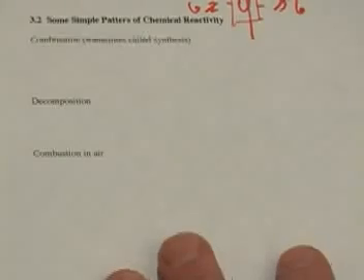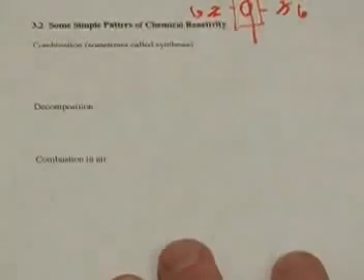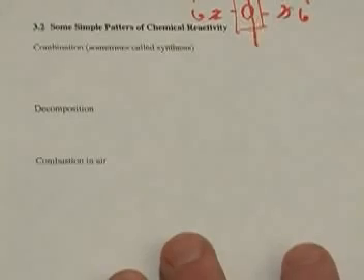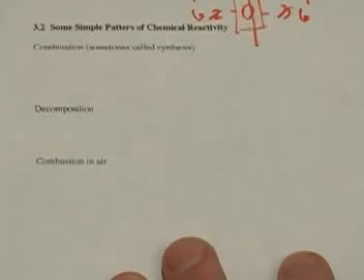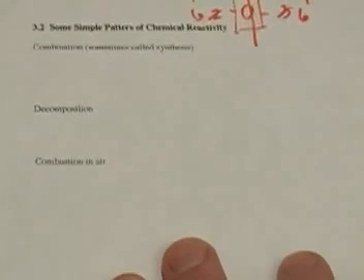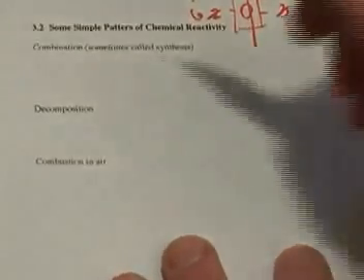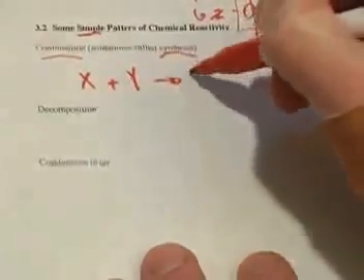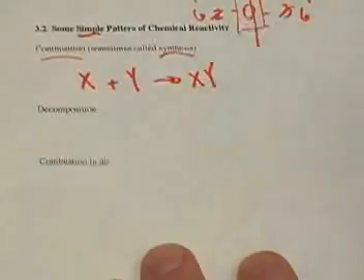Section 3.2, some simple patterns of chemical reactivity. There are 3 different types of basic chemical reactivities that Chapter 3 looks at. In Chapter 4, we'll look at 3 much more broad classifications, but these are just some simple ones that you get to learn in Chapter 3. The first one is called combination, or sometimes it's called synthesis. This is when we have one type of atom or element coming together with another, and it produces one product. Like, for instance, X coming together with Y to make XY.